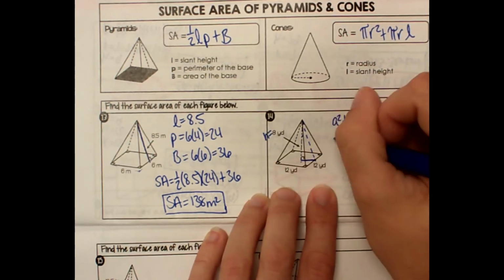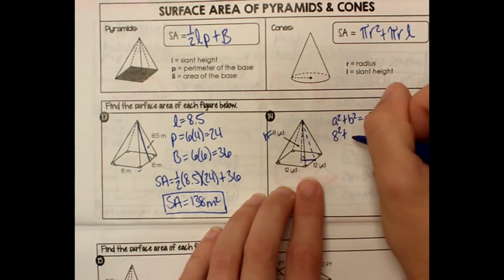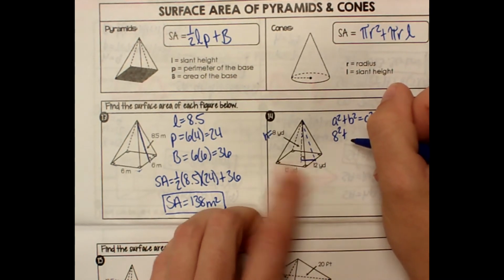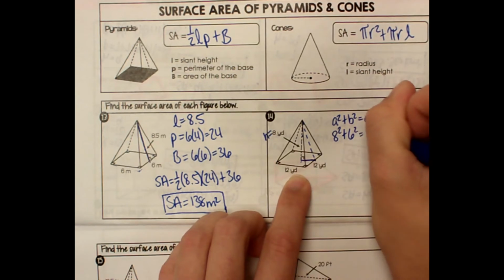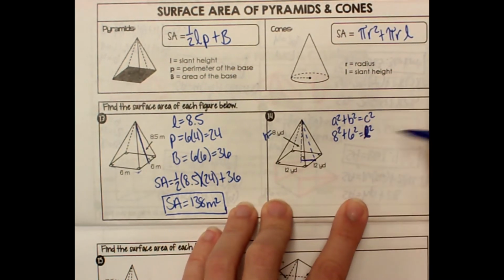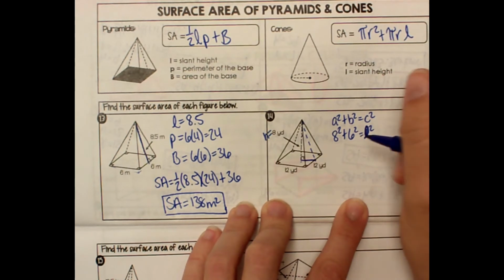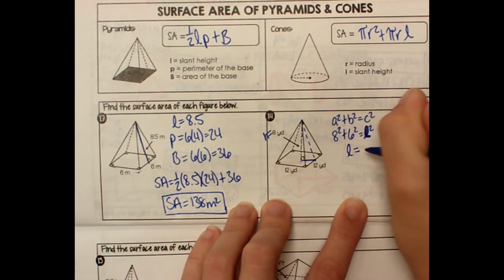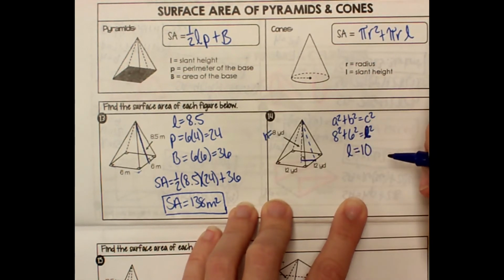So remember, your slant height is always going to be the hypotenuse, which is your c. So your height would be 8 squared, plus the length of the triangle, which is going to be 1/2 of your base, so you'll have 6 squared, is equal to c squared. In this case, we'll say L for your slant height. You're going to do 64 plus 36, take the square root. You're going to get that your slant height is 10.